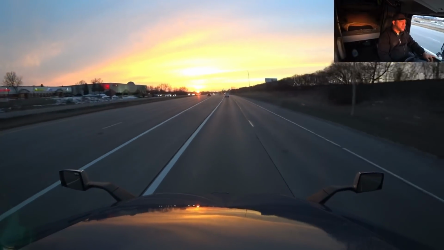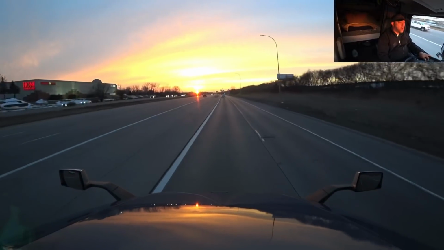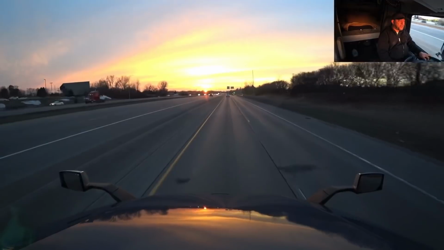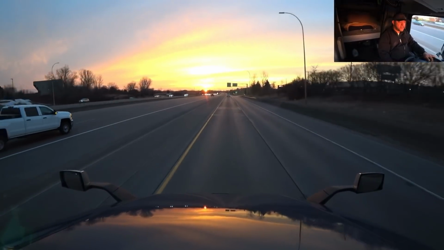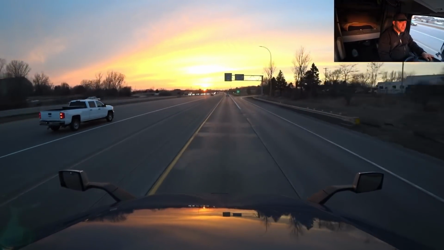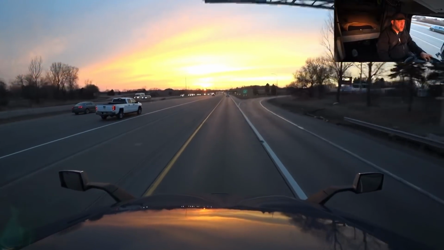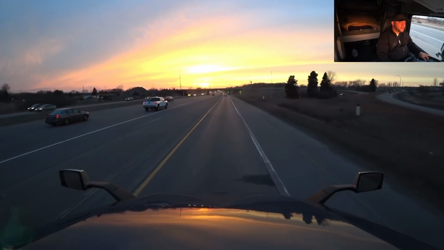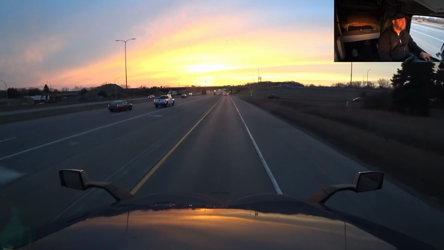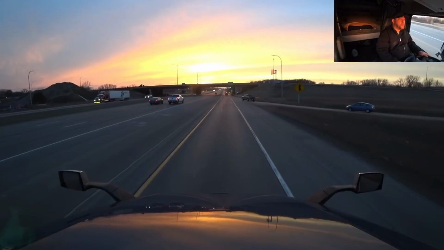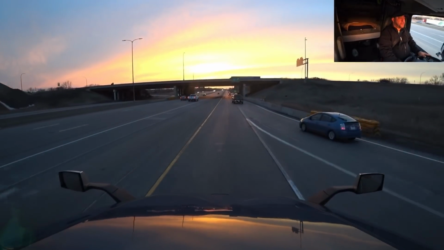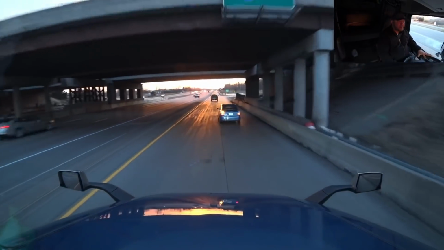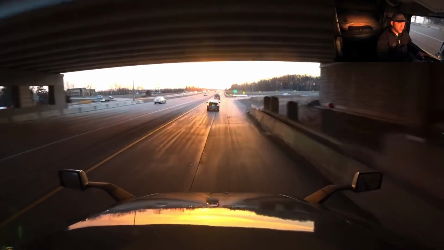I've been watching reviews between the Toyota Tacoma, the Ford Ranger, and the Colorado. What is that? A Chevy Colorado, I think, right?